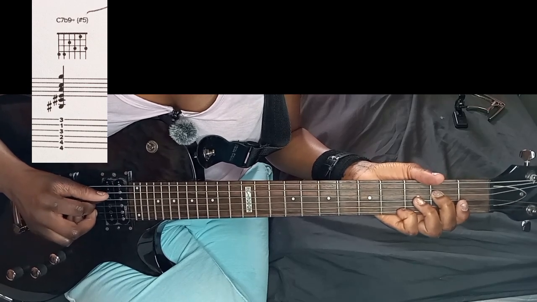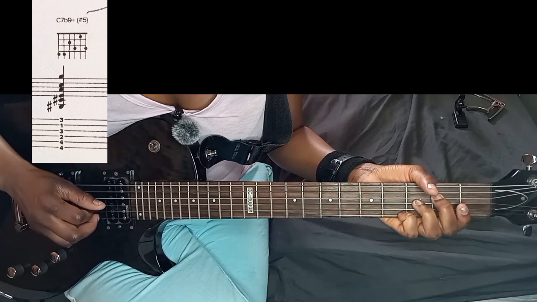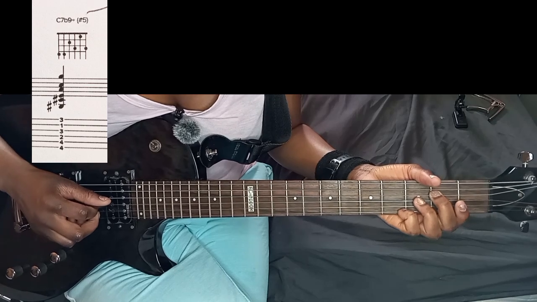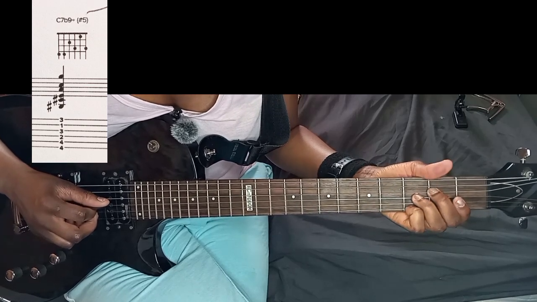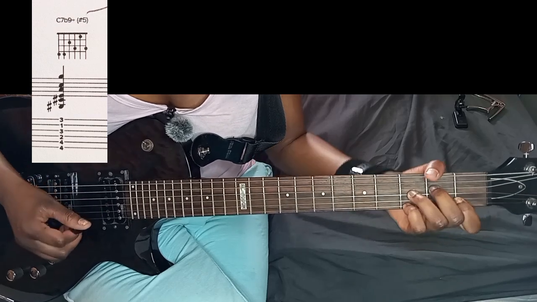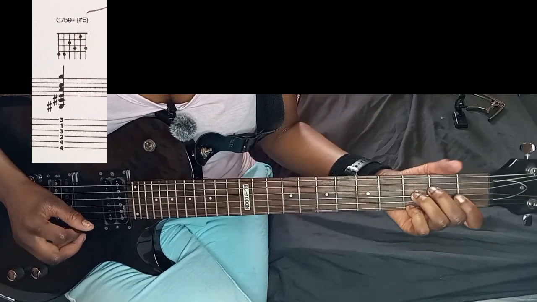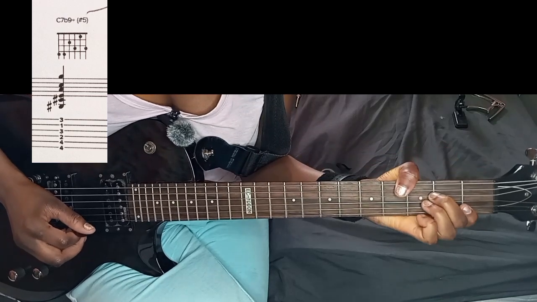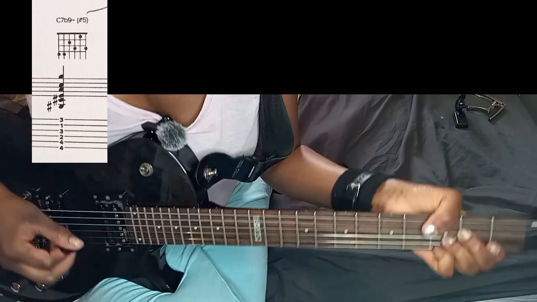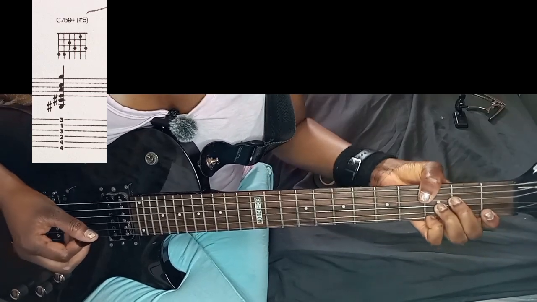The third of C7 is E. There's your A sharp, which is the flat 7 of C7. There's your C, which is the root of C7. And then there's your G, which is the fifth of C7. C7 flat 9 add, or C7 flat 9 sharp 5.